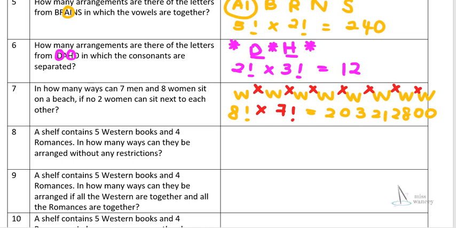Okay, so let us proceed with the next question. So we have 5 Western books and 4 Romance books. In how many ways can they be arranged without any restriction? Since we don't see that these are identical books, they are different books. So that means in total we have 9 books to arrange, therefore 9 factorial. So this is 362,880.